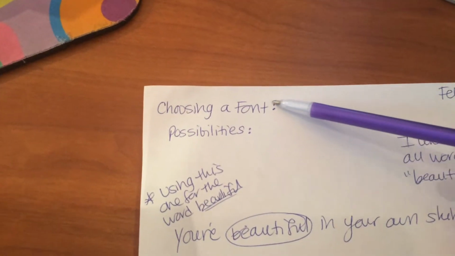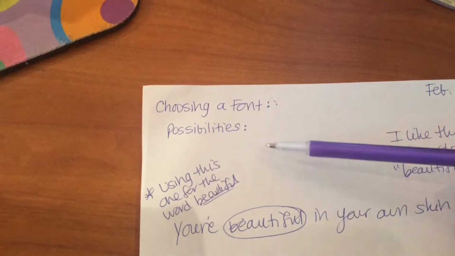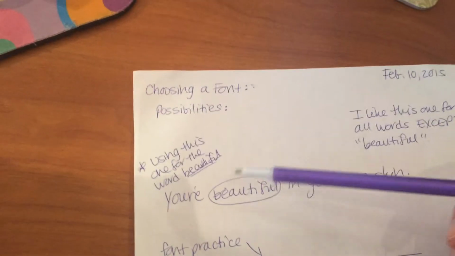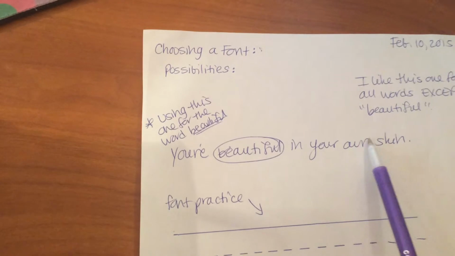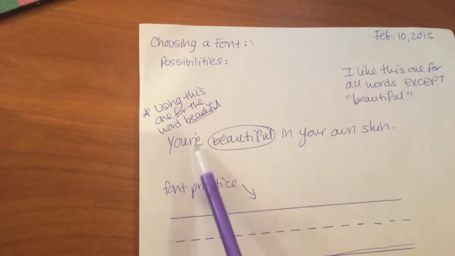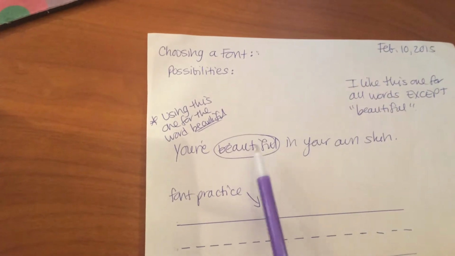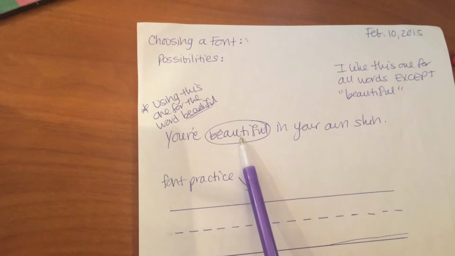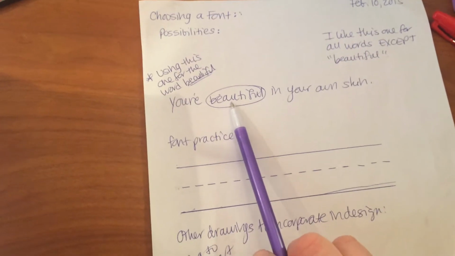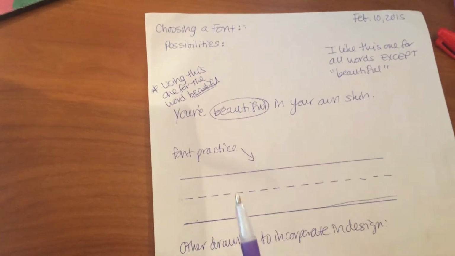All right, next page. Choosing a font. Again, art vocabulary. The word font is art vocabulary. Make sure you use it. Same with thumbnail sketches. That was vocabulary. So I was going to use this one. That's the one I started on the previous page for my teaching message. You're beautiful in your own skin. And I feel that the word beautiful is the most important. So I might choose a different font for that, or do it in a different size or a different color. That's why I circled it.